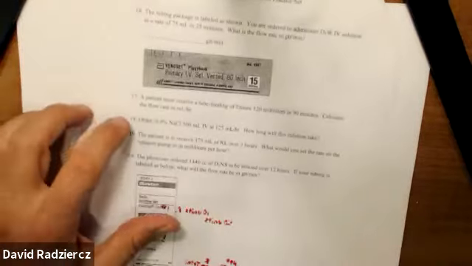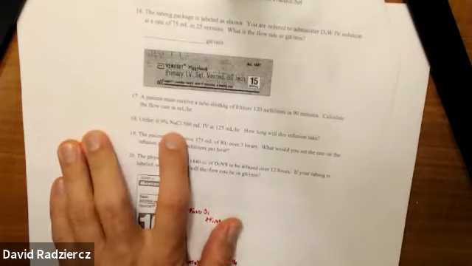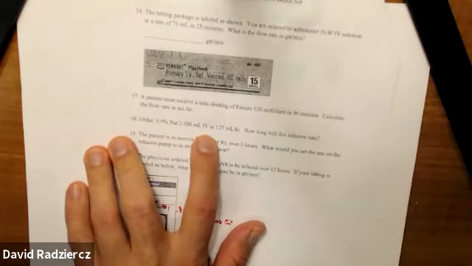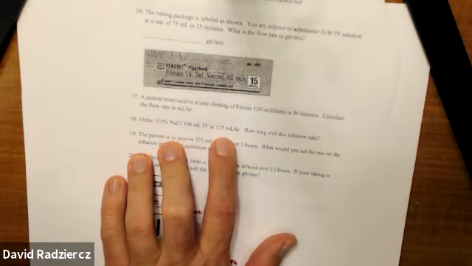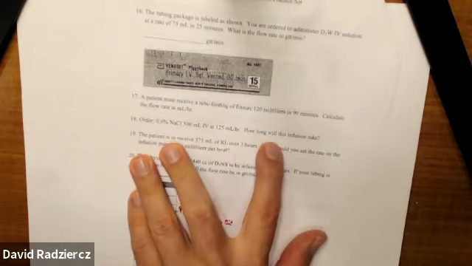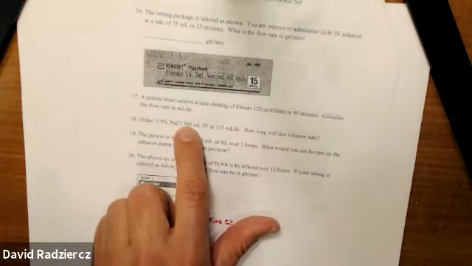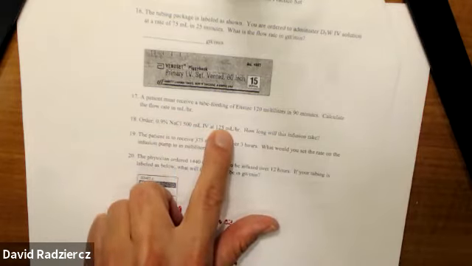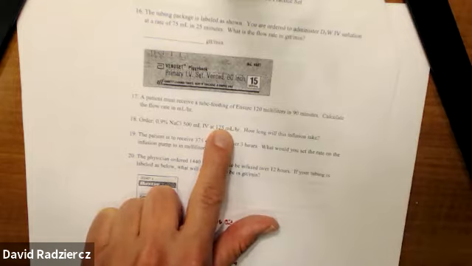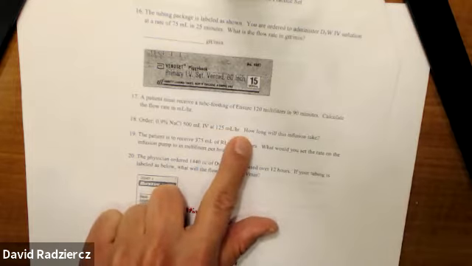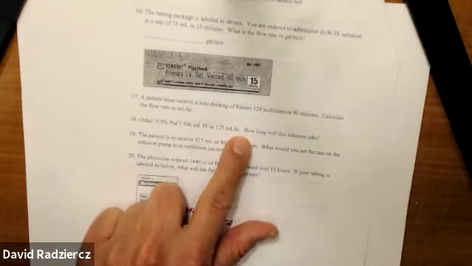Question 18 says, you have an order of 0.9% sodium chloride, 500 milliliters IV. It's infusing at 125 milliliters per hour. We just want to know how long it's going to take to run. So you have 500, and 125 milliliters is disappearing into the patient every hour. We just want to know, when do we need to change the IV bag?